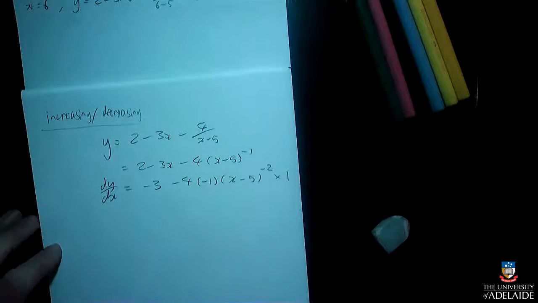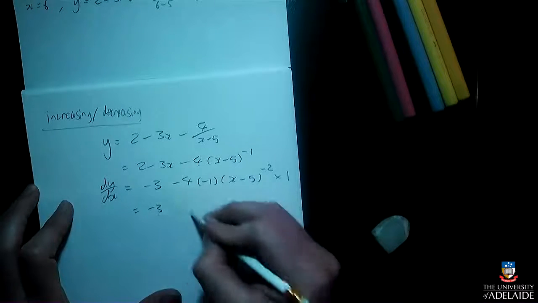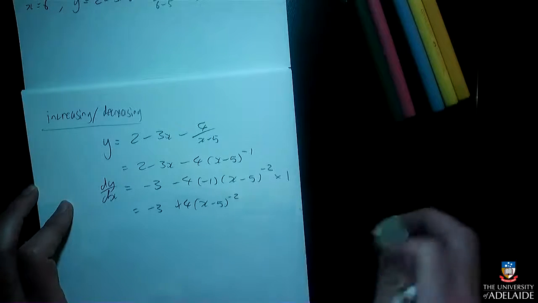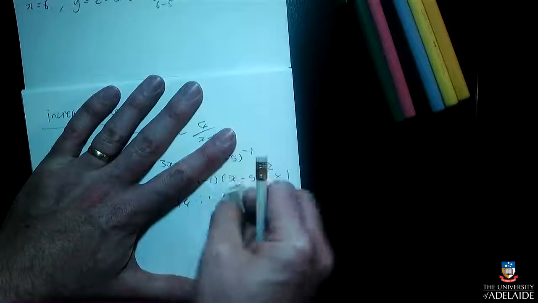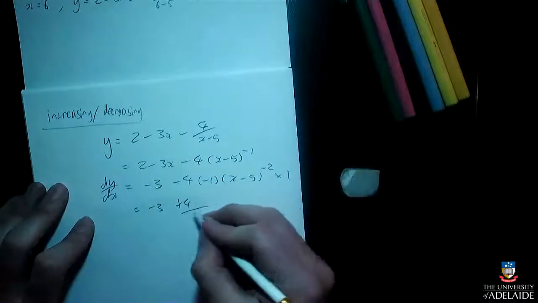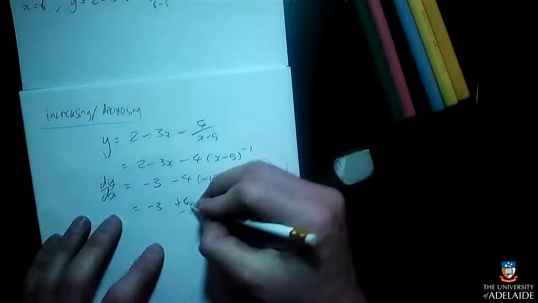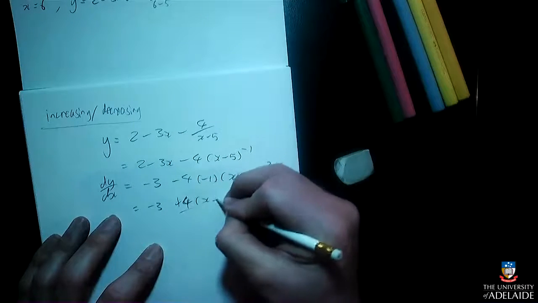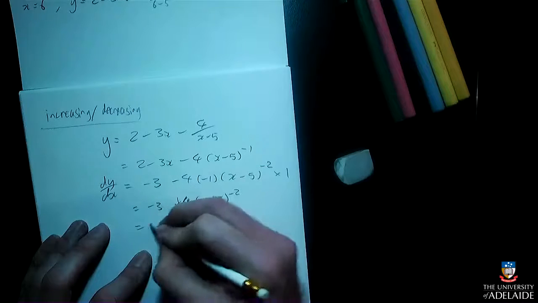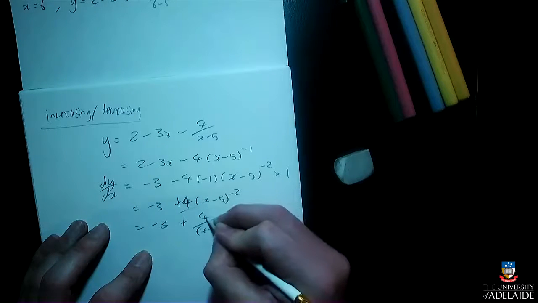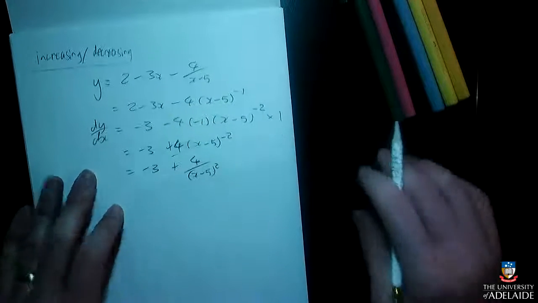Okay, so we've got minus 3 plus 4 times x minus 5 to the minus 2. And I guess a power of minus 2 is the same as dividing by it. But I'm just going to leave that the way it was and write it separately this way.